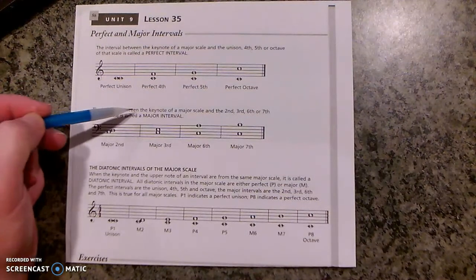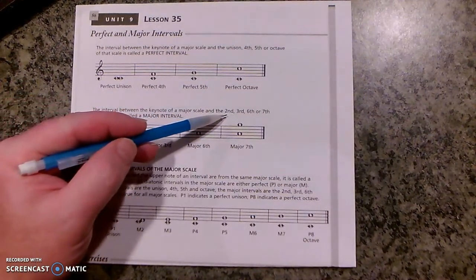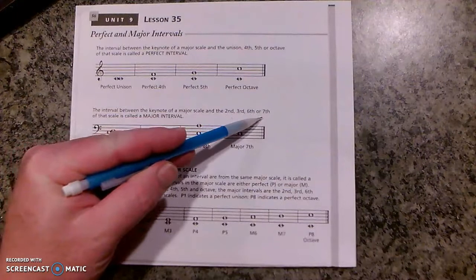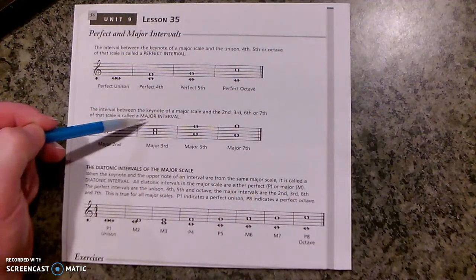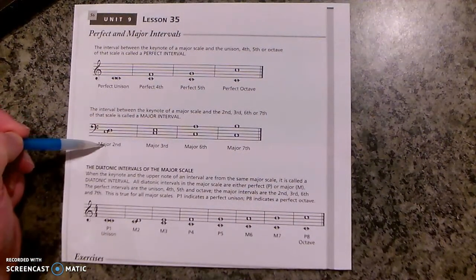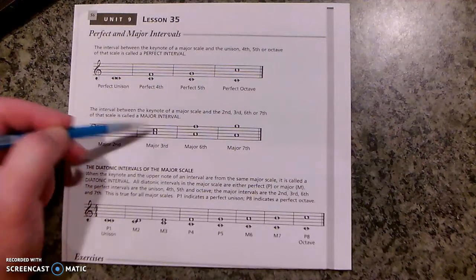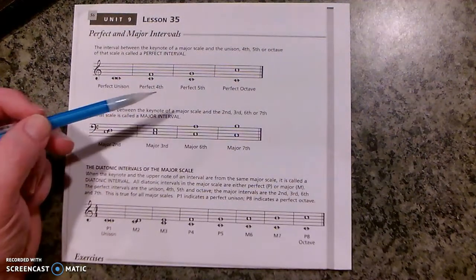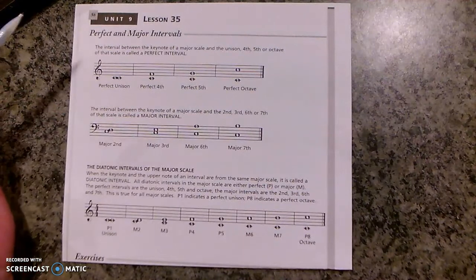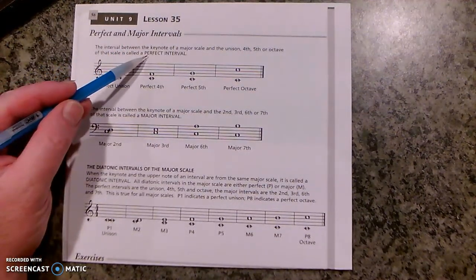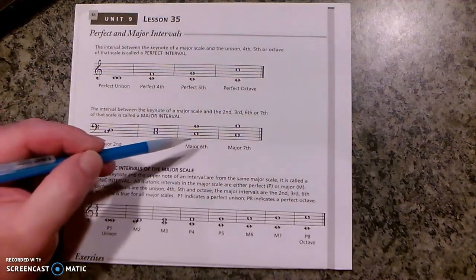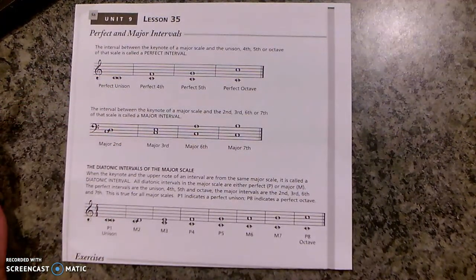So the interval between the keynote of a major scale and the second, third, sixth, seventh of that scale is called a major interval. So a second is major. A third is a major interval. Here's a major sixth and a major seventh. So if you remember, unisons, fourths, fifths, and octaves are all perfect, and seconds, thirds, sixths, and sevenths are major.